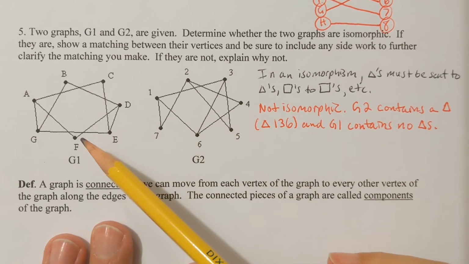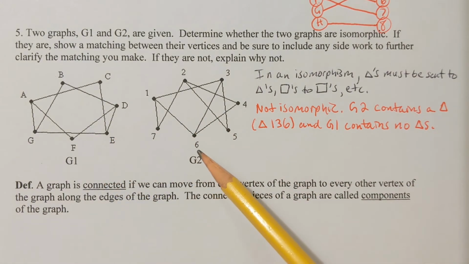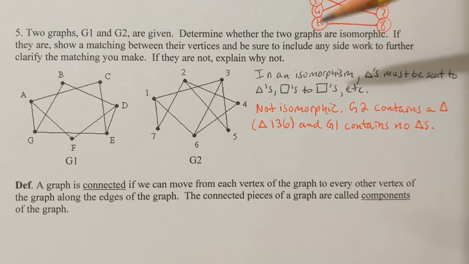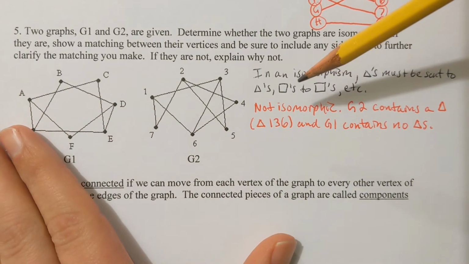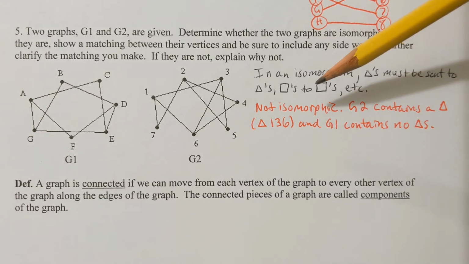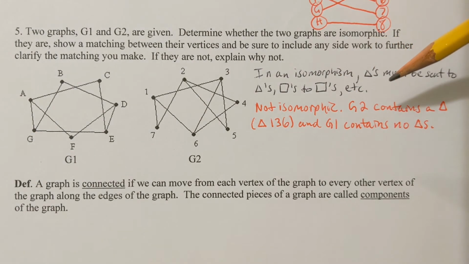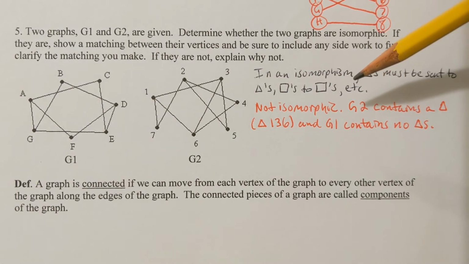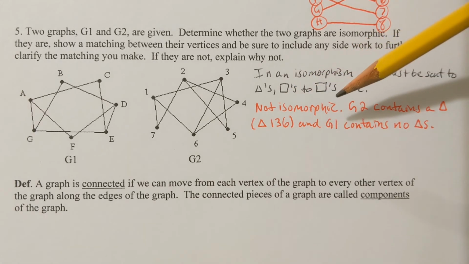Okay, so here's the first graph, G1, and here's the second graph, G2. Now, in an isomorphism, triangles have to be sent to triangles, squares have to be sent to squares, rectangles have to be sent to rectangles, etc. Okay, so this is not isomorphic.